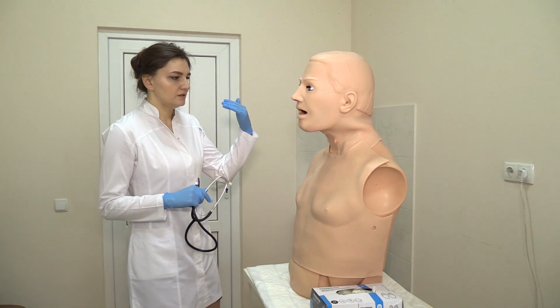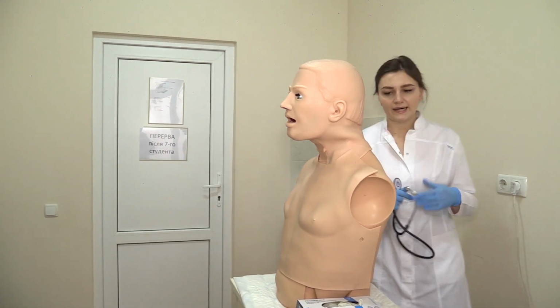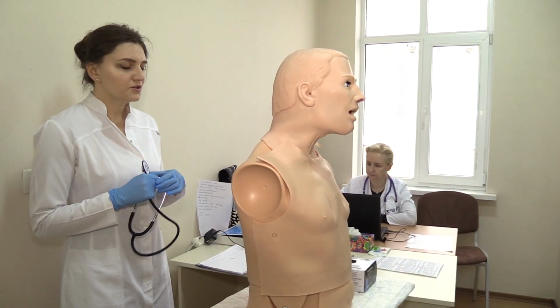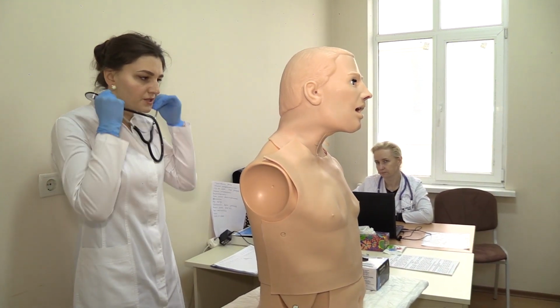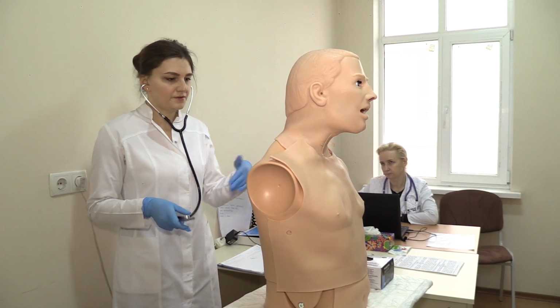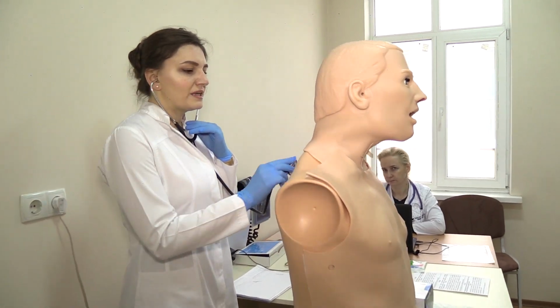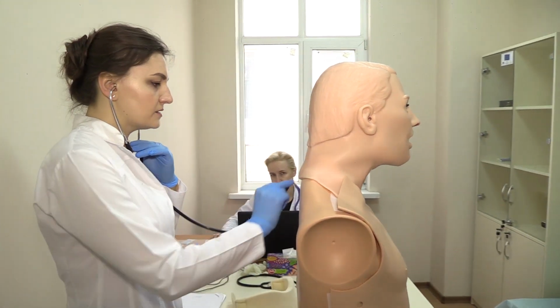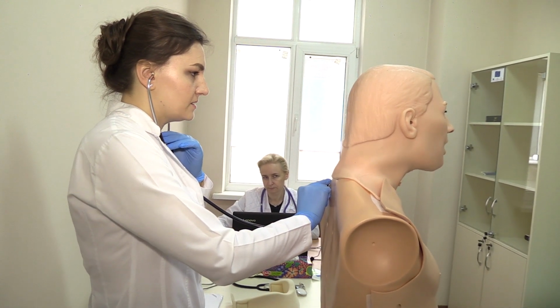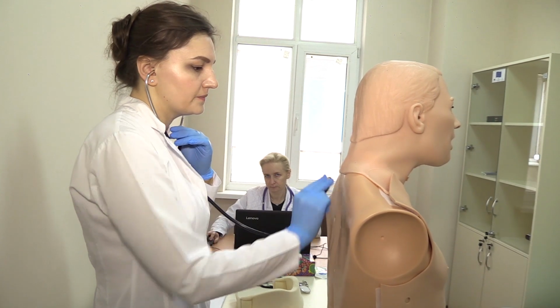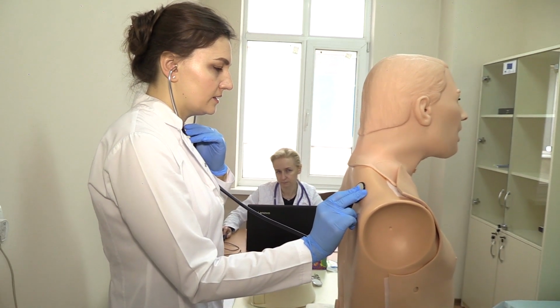After this, the doctor should stand behind the patient and continue auscultation from the posterior surface. We begin from the top of the lungs, the suprascapular region, symmetric points, the same. Please inhale, exhale, inhale, exhale.